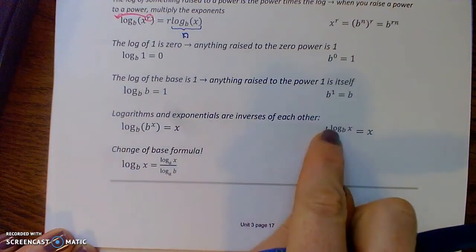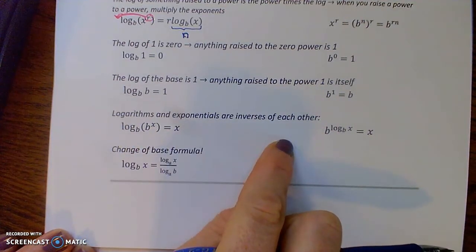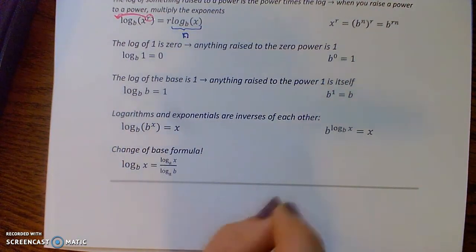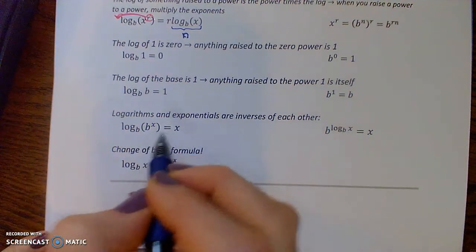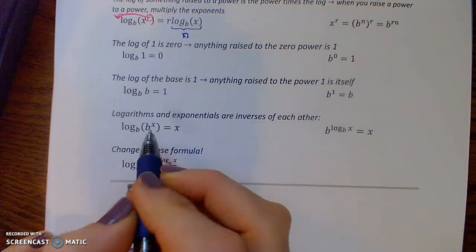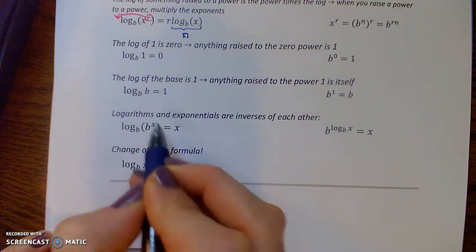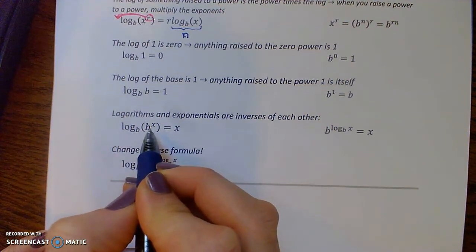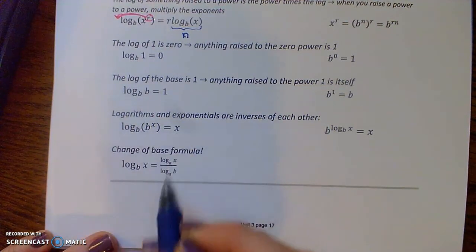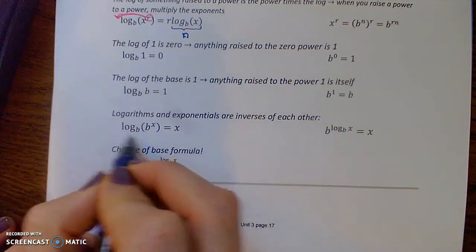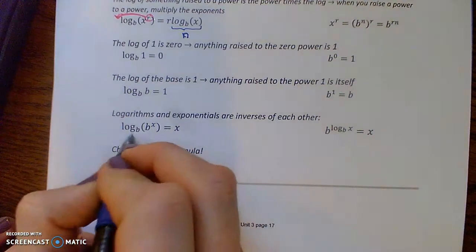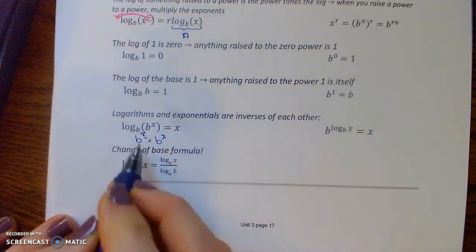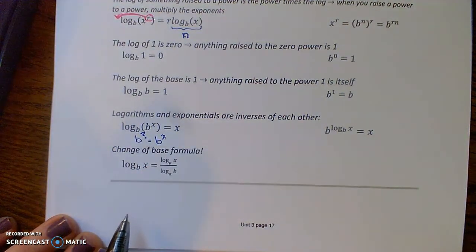All right, and then this is how we convert when we're using logarithms and exponents as inverses of each other. If you have b to the x, and then you apply log base b of that, then the logarithm and the exponential cancel each other out, and you're just left with x. Another way to think of log base b of b to the x is like saying b to what power is equal to b to the x, right? That power has to be x.